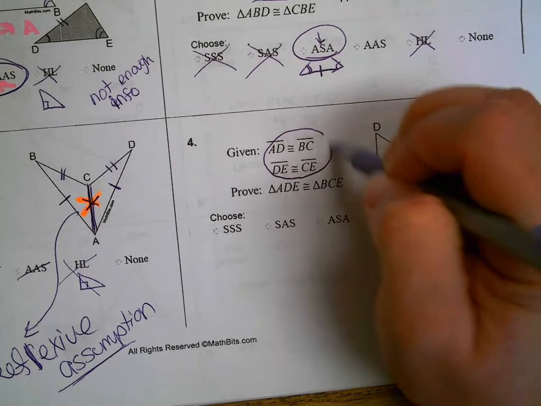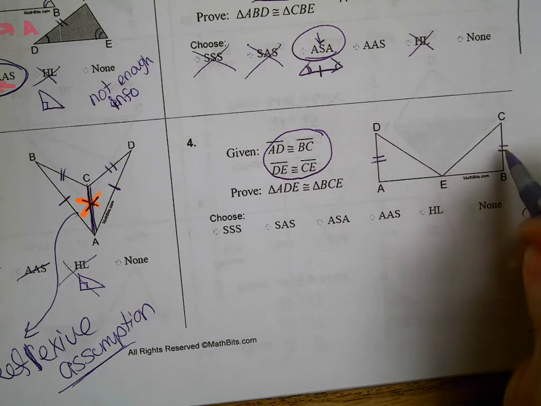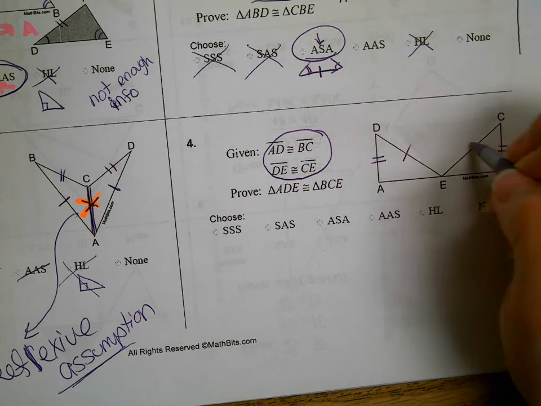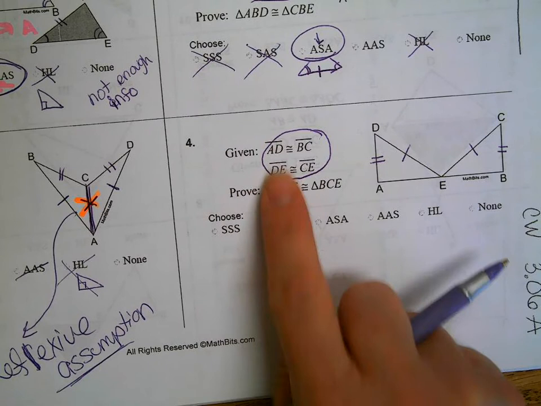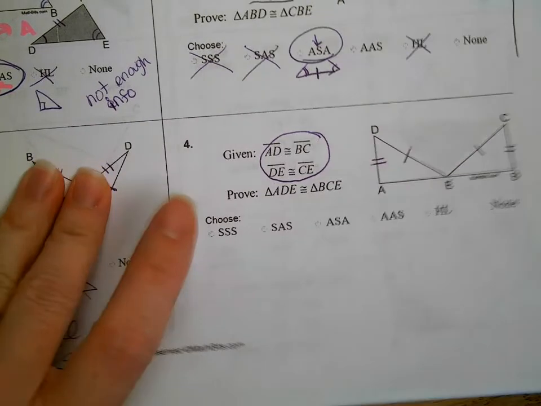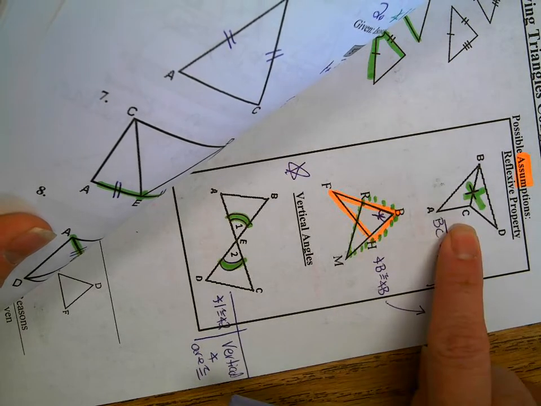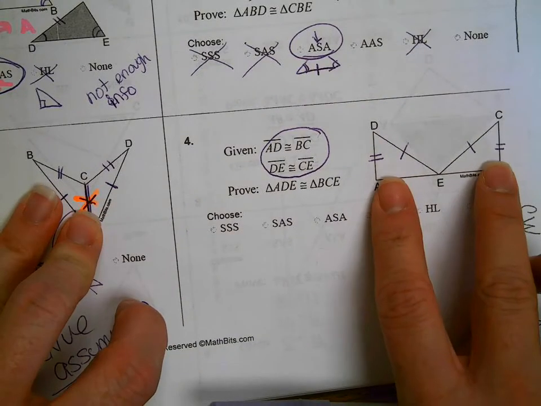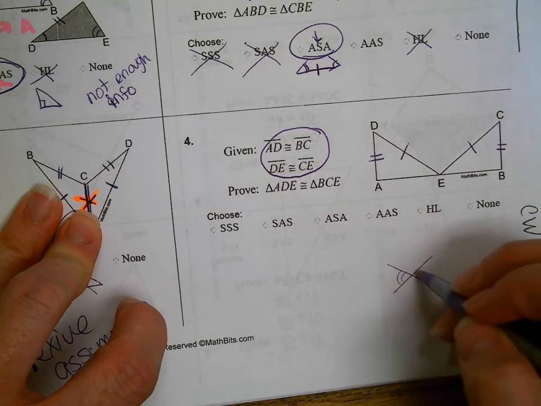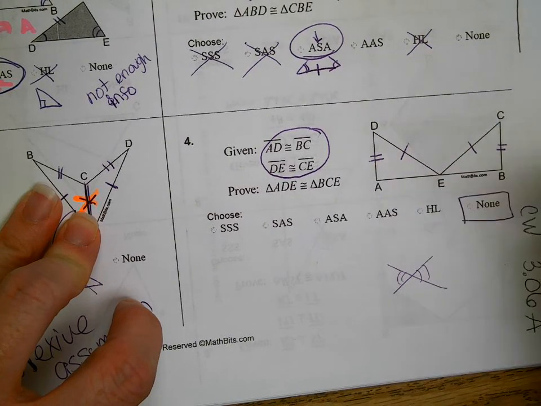Number 4. Only information given is two sets of sides. Okay, AD is equal to BC, and I use double dashes on those. DE and CE are equal. There's no other given information. Okay, so now we can think of any assumptions we have. Is the reflexive property where the triangles share a side or an angle? No, those are two separate triangles. And are there vertical angles there? Is there a bow tie figure where the two lines kind of come into angles? There isn't. This is going to be a none.